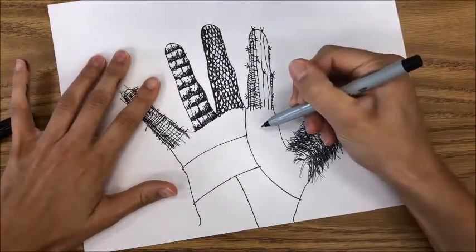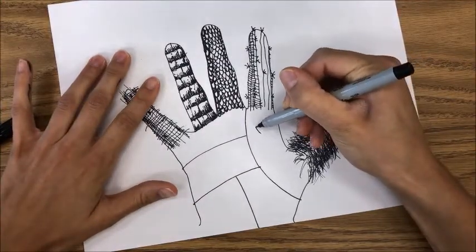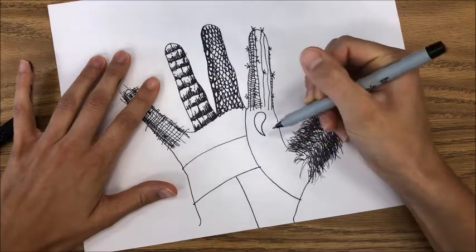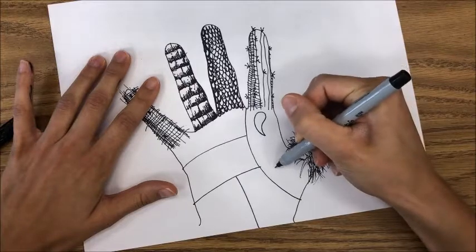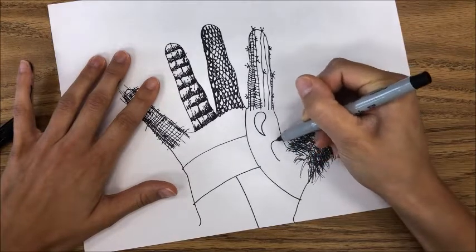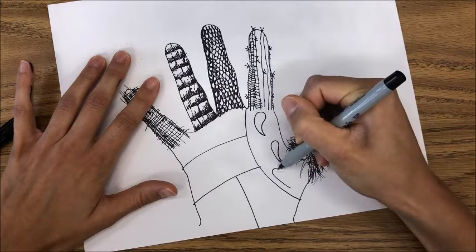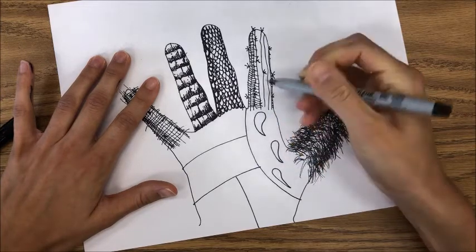I'm going to begin by making a few teardrop shapes. These teardrops represent the knots in the wood. This shape is a little tricky to make, so you might want to practice creating this shape on a separate piece of paper or draw it using pencil first.